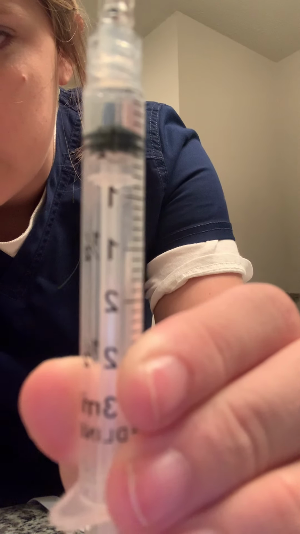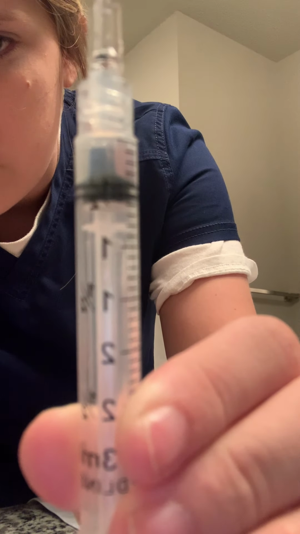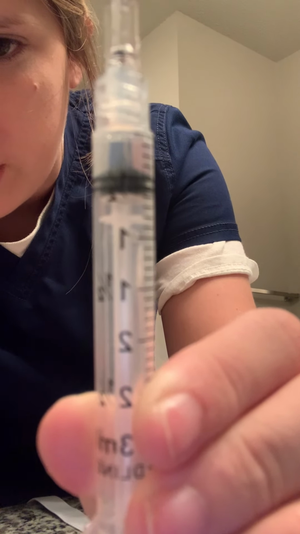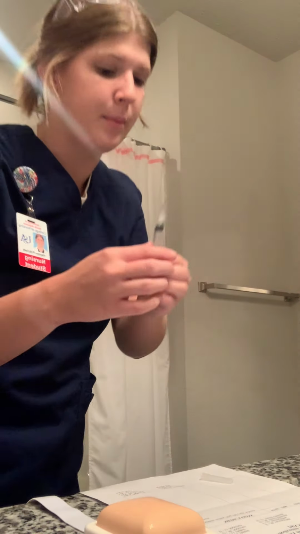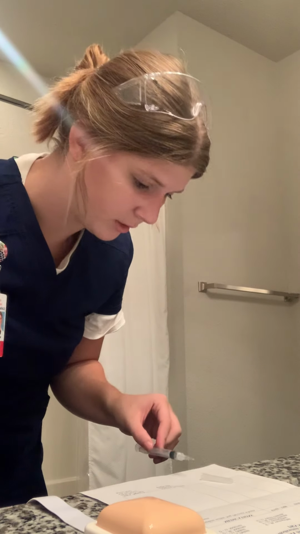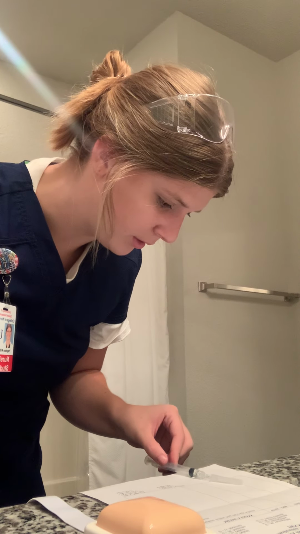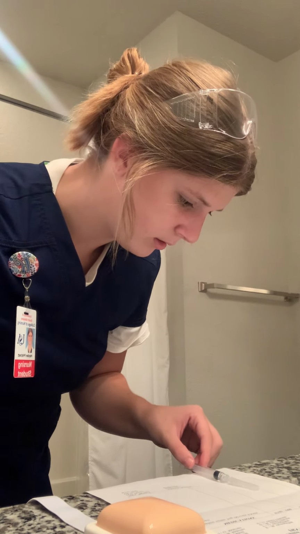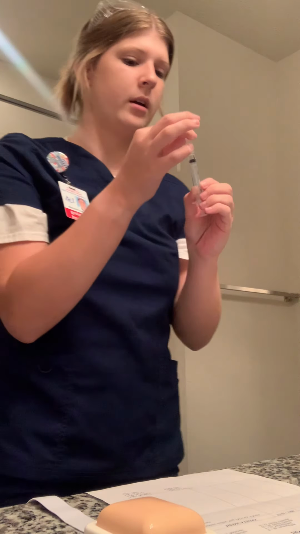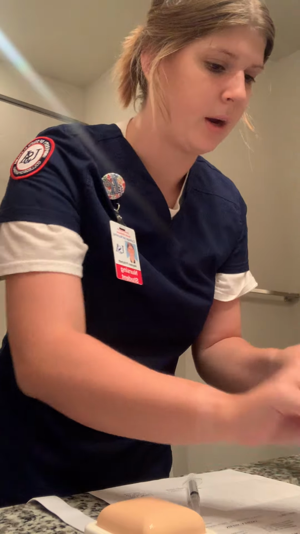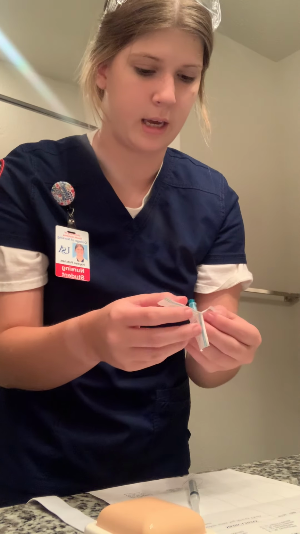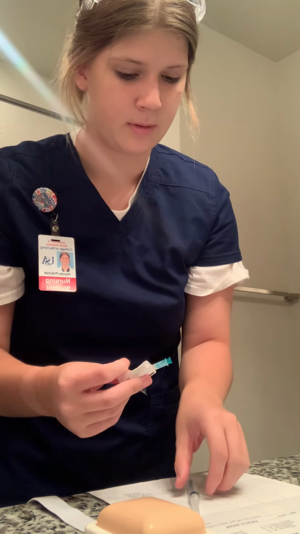It is 1/2 of a milliliter, which is equal to 5 milligrams. Sorry, it's trying to focus. So now I'm going to scoop this back up so I can set that down. And I'm going to grab my 23 gauge needle.